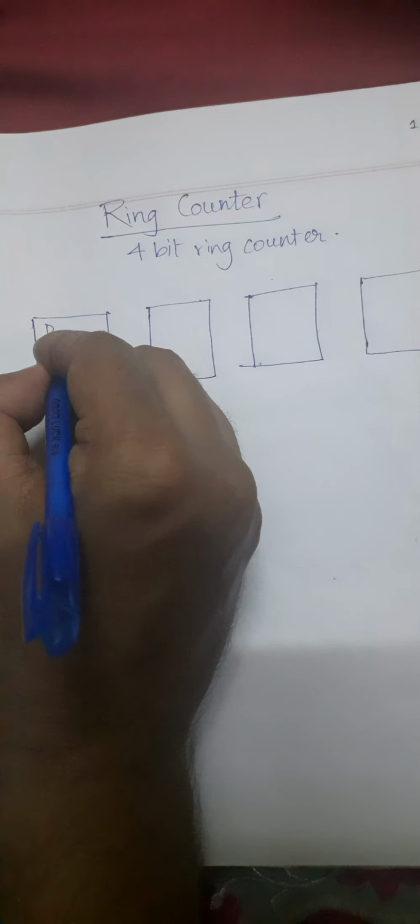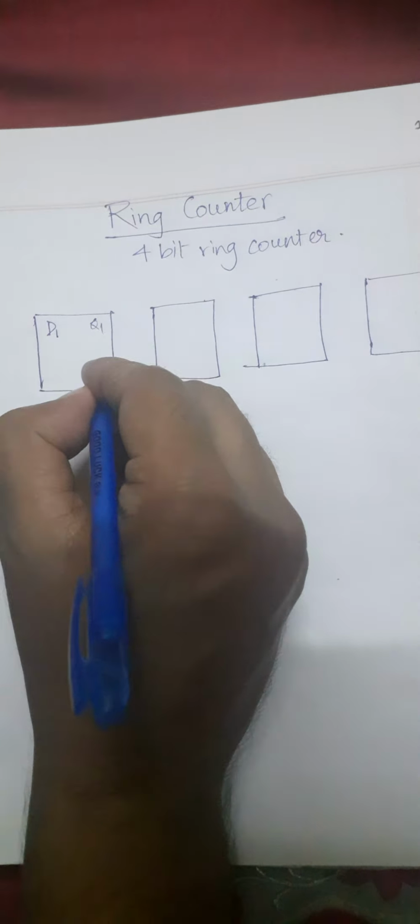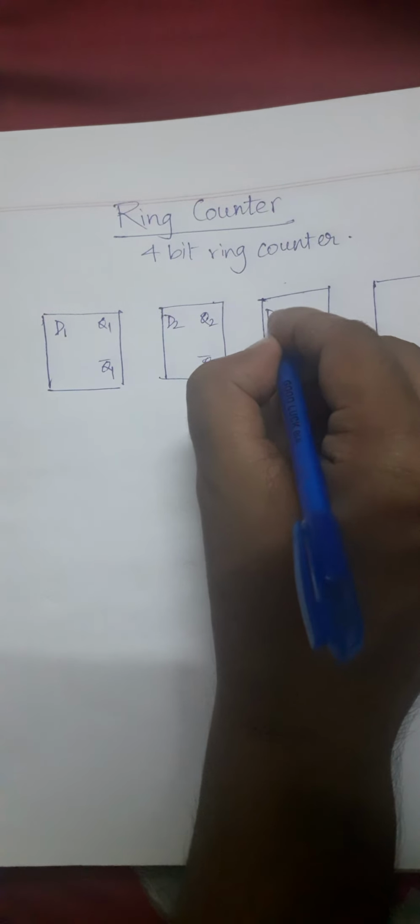Then we have this D1. Here we will be having Q1 bar, D2, Q2 bar, D3, Q3 bar. Then we have D4, Q4 bar.